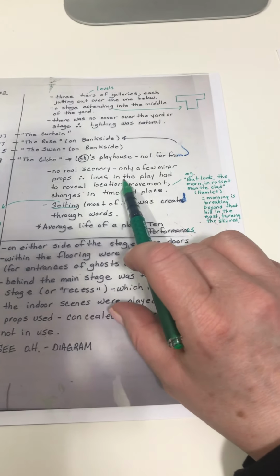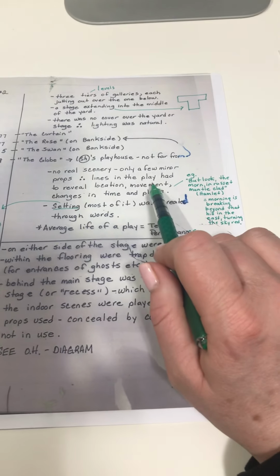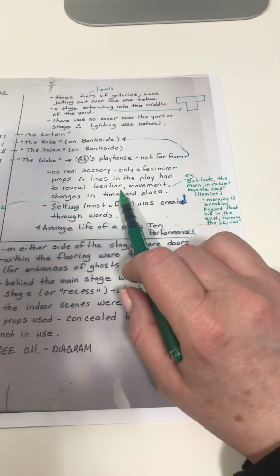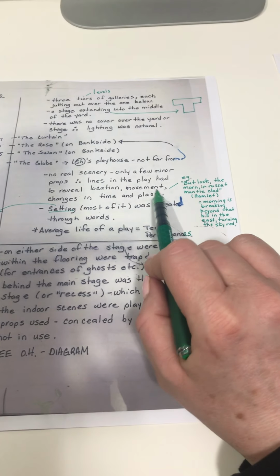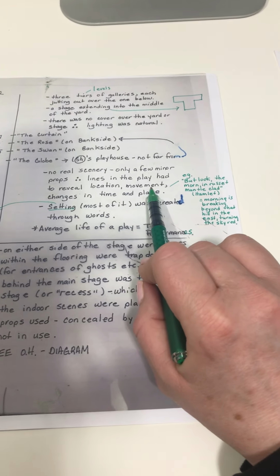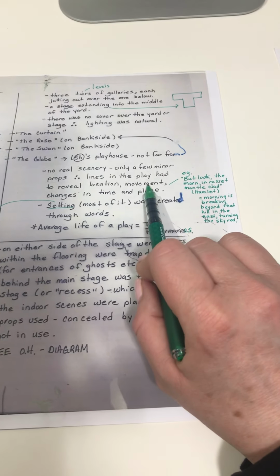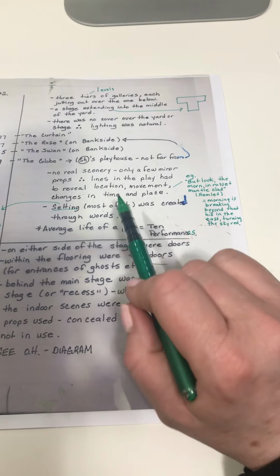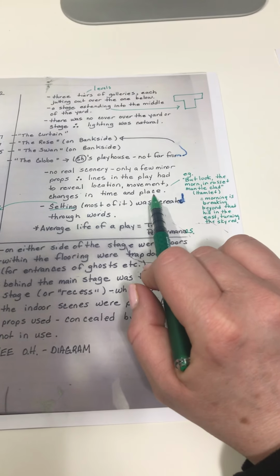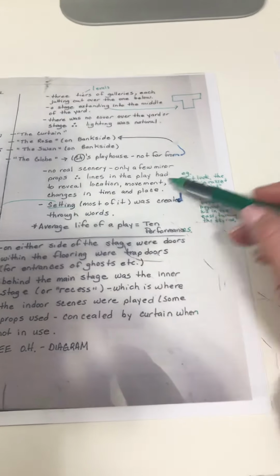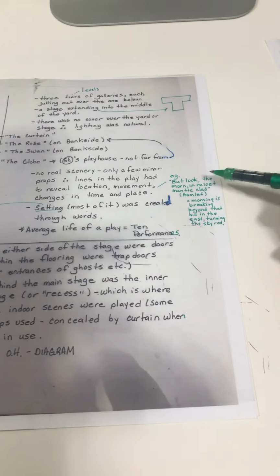Therefore, the lines in the play had to reveal things like location, where things were happening, movement of the characters, where they were going. Maybe a character would leave to go to France, and again, that would have to be revealed through the language, and changes in time and place. So, the next day or even morning. Let's take a look here at an example from Hamlet.